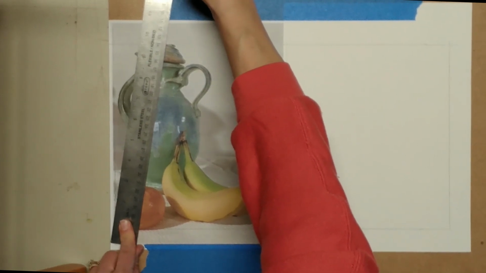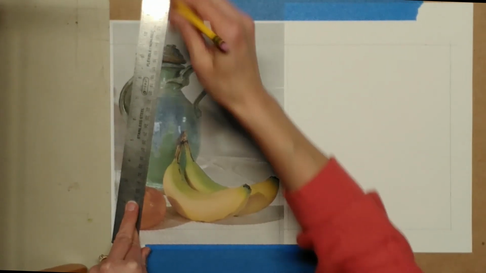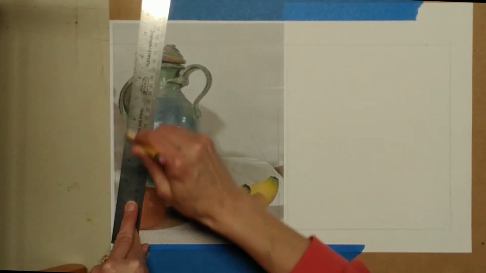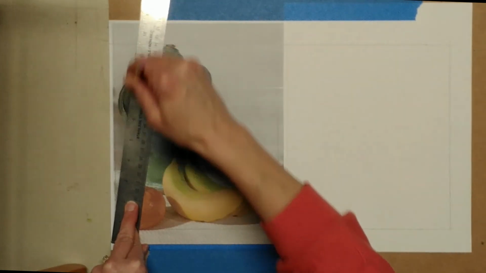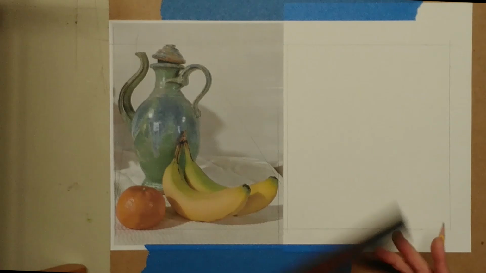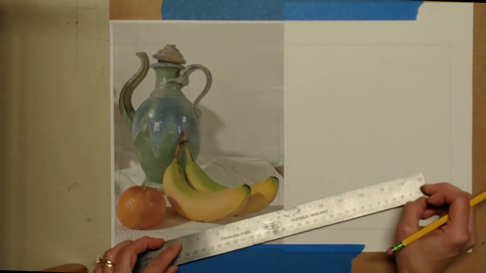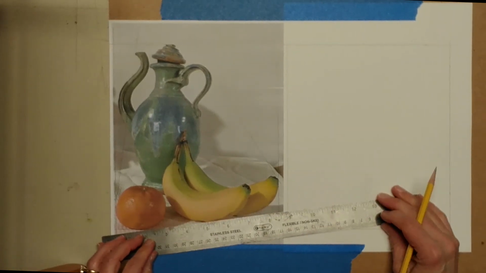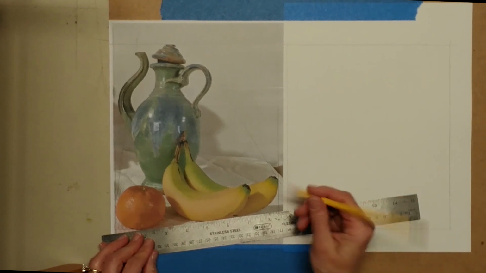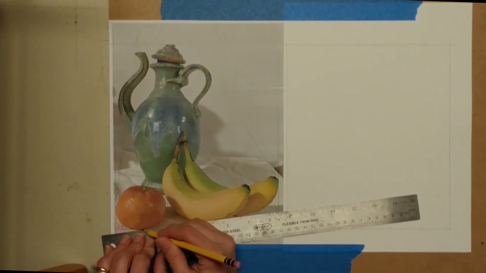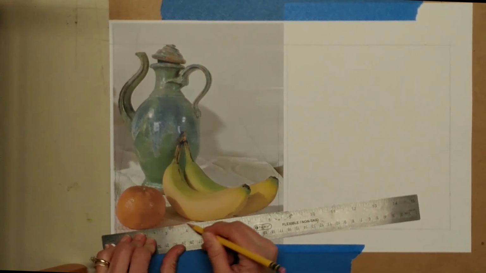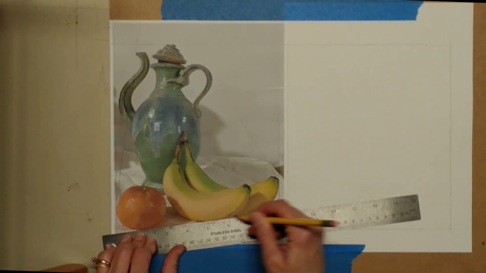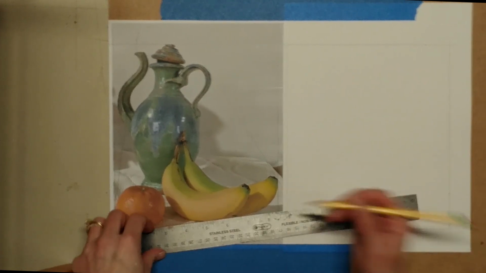So I'm going from the edge of the orange to the edge of the spout to create that. And then down on this side, there's really not much that you need to cut off. Mostly just going from the bottom edge of that orange past the bananas here.